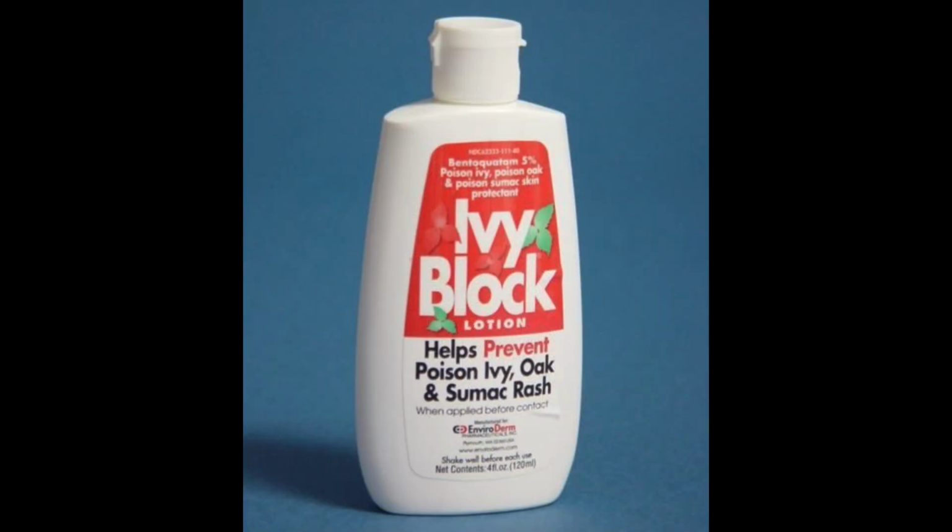There is a barrier cream that you can use. This is made with a chemical called bentoquatam. This lotion you put on the skin, and it will prevent the resin from getting into the skin, and it does seem to lessen the effects of urushiol. So if you're very sensitive to poison ivy, you may want to get some of this stuff.